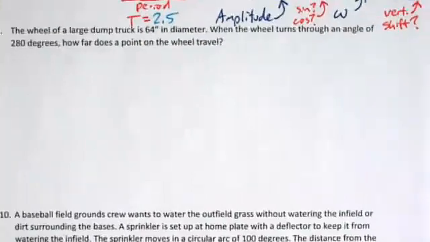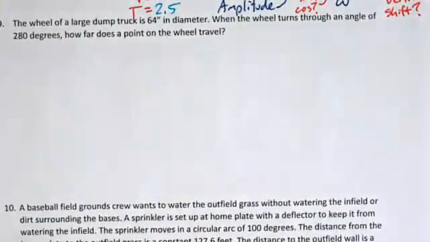Second question is about a dump truck. Giant wheel, 64-inch wheel. 64 inches. That's a little bit shorter than me. That's a big wheel. That must be a big truck.